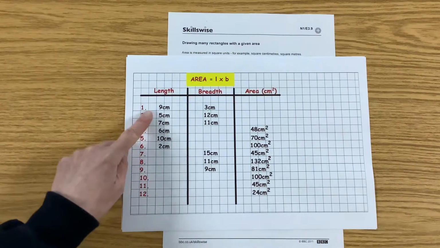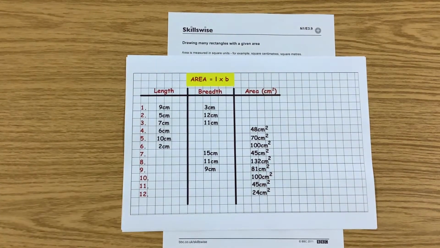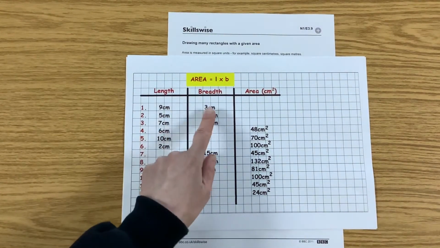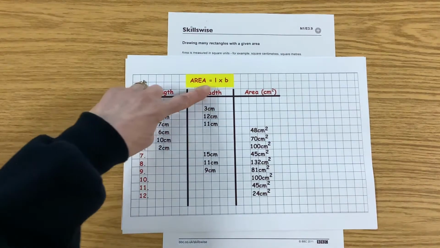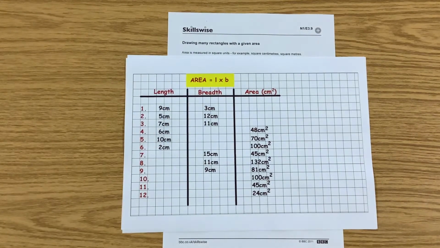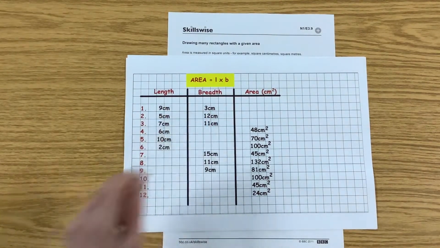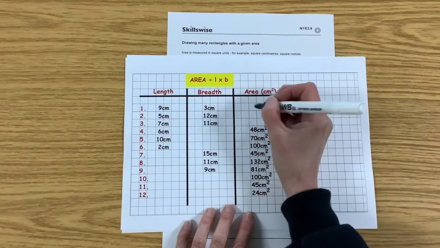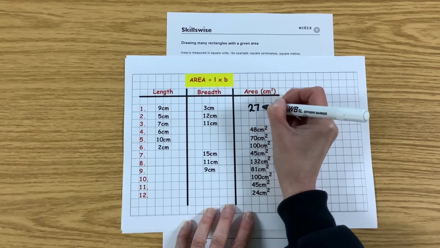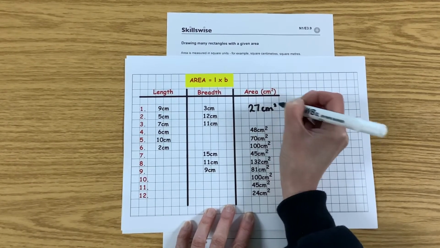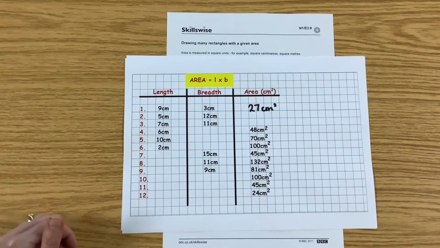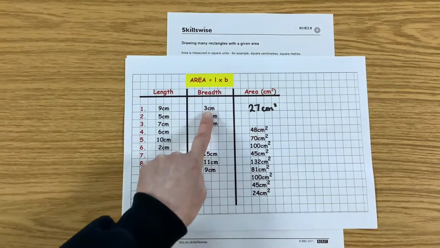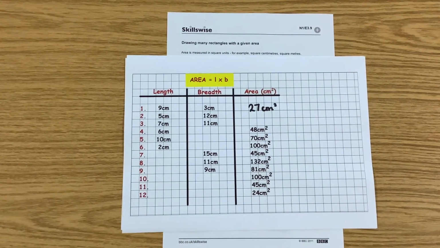So if I have a rectangle and I'm told that it measures 9 centimetres by 3 centimetres, well, if area equals length times breadth, all I need to do is multiply those together. So what's 9 times 3? Yep, 9 times 3 is 27. And I can't forget to put in my centimetres squared. So if I drew a rectangle that was 9 centimetres by 3 centimetres, its area would be 27 centimetres squared.